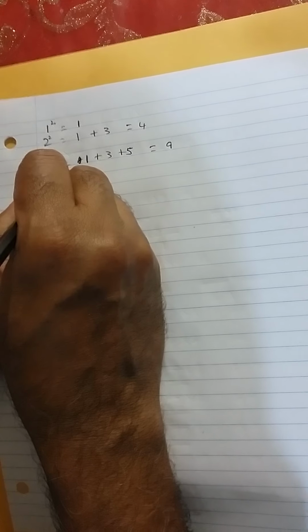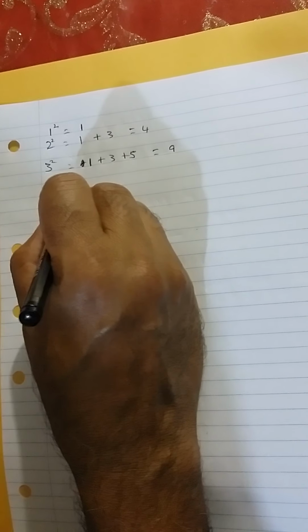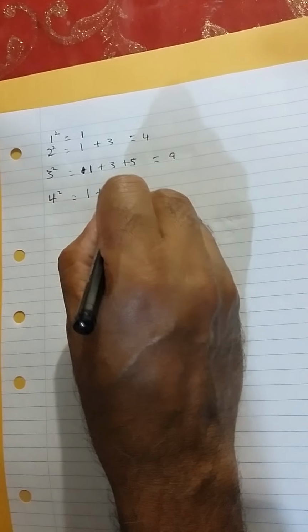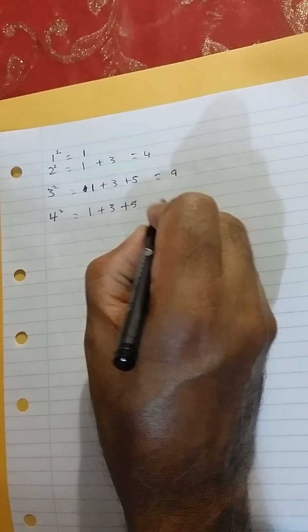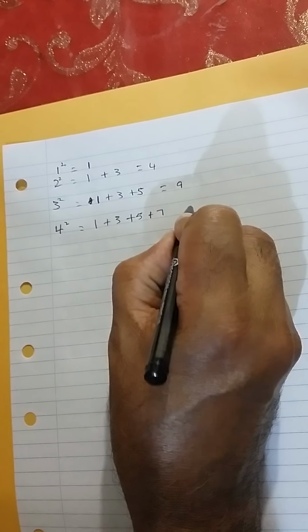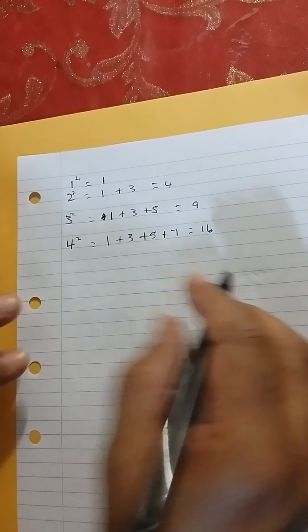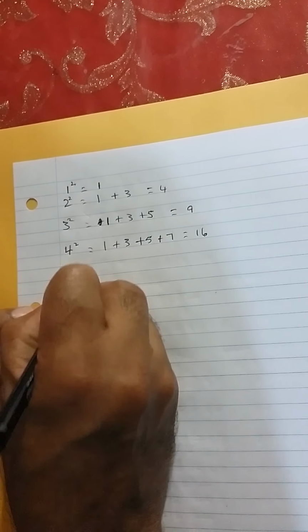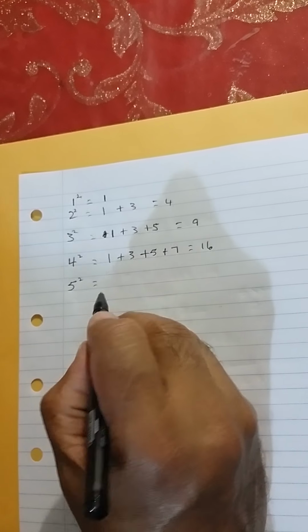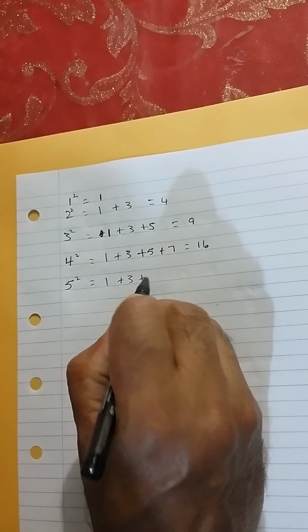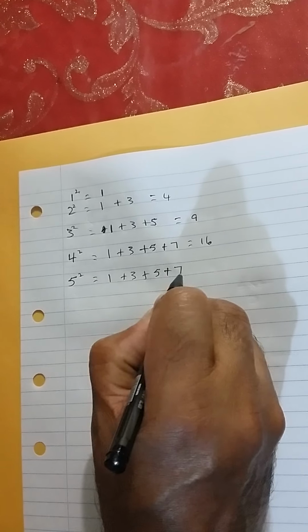And a 4 square. And I want you all to see the pattern, I start with 1. I add 3, but it's 4 square. I add 5. I add 7. And I get 16. 1 add 3 add 5 add 7 is 16. 5 square. And you will tell me what I should add. I add 1. I add 3. I add 5. I add 7.